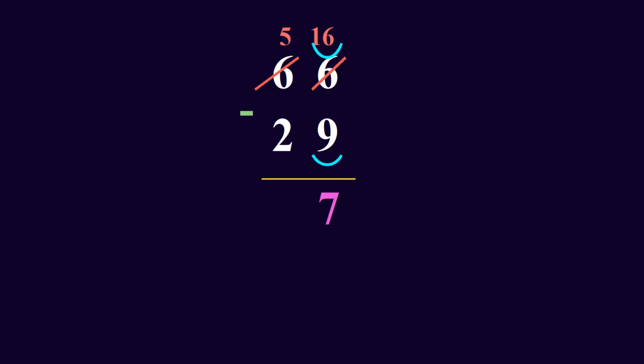Write 7 in the ones place. Then go to the tens column. 5 minus 2 equals 3. Write 3 in the tens place. So 66 minus 29 equals 37. And this is our final answer to this problem.